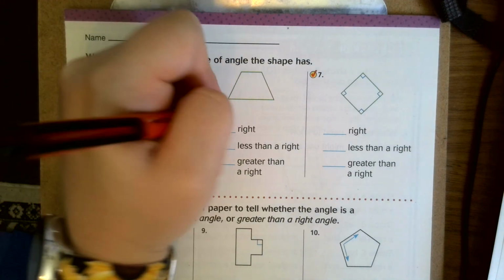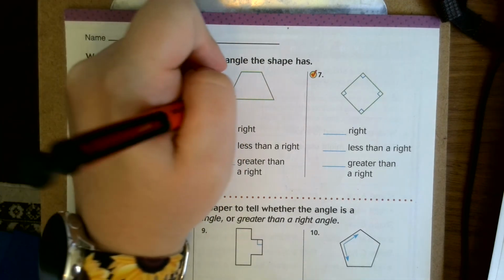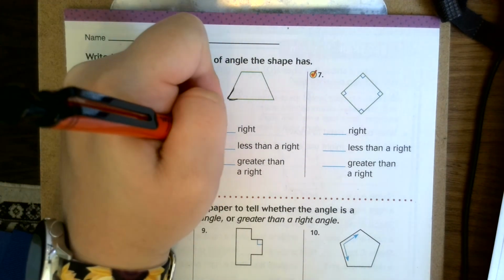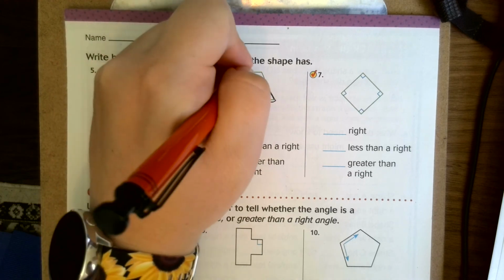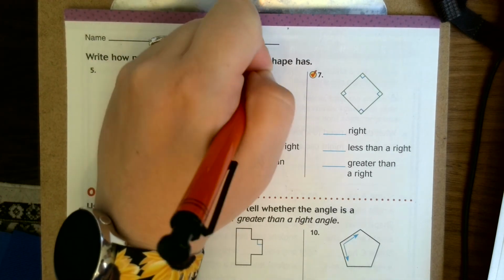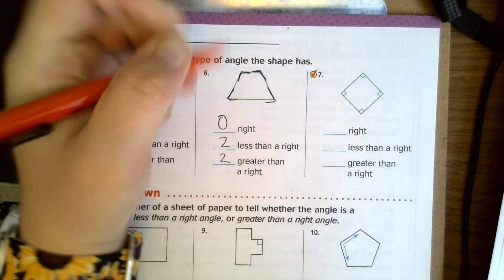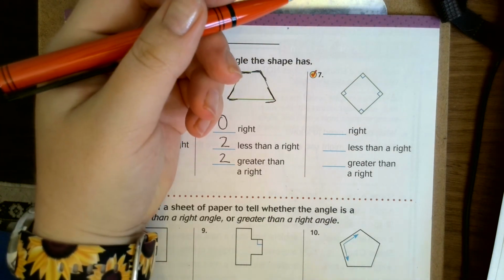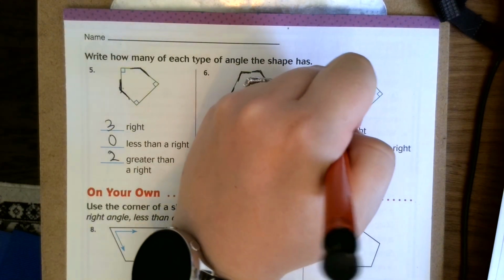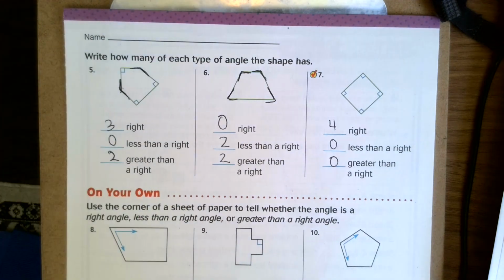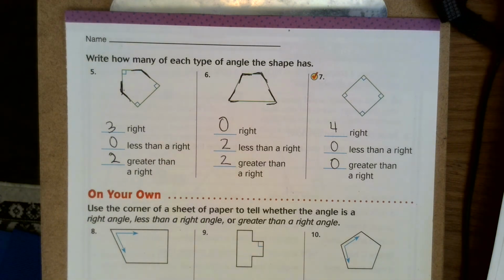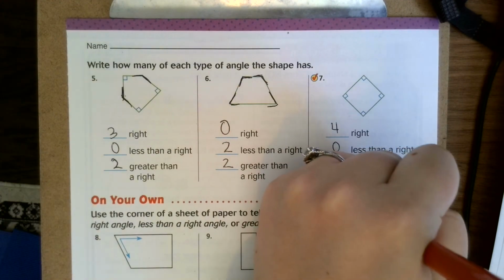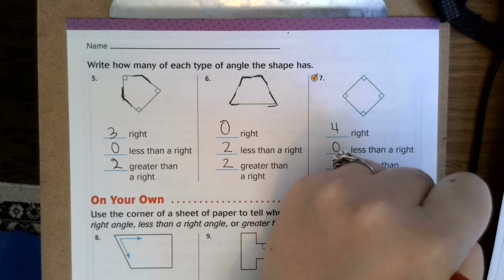So I don't see any right angles. This guy looks to be less than. This guy looks to be less than. This one is a lot bigger, greater than, and greater than. And this is a square. I showed you an example earlier. All 4 are right angles. None of them are greater or less than if it's a perfect square. So on your own, I want you to do the odd questions.